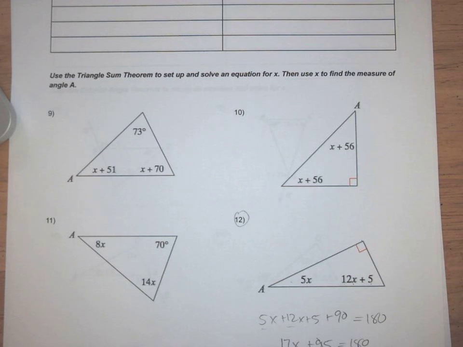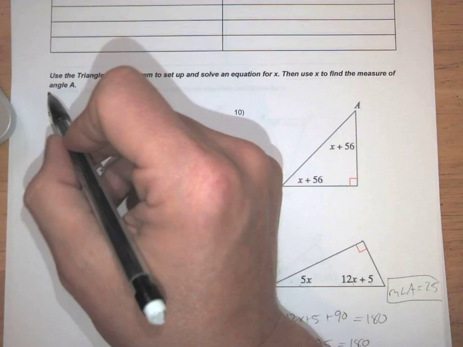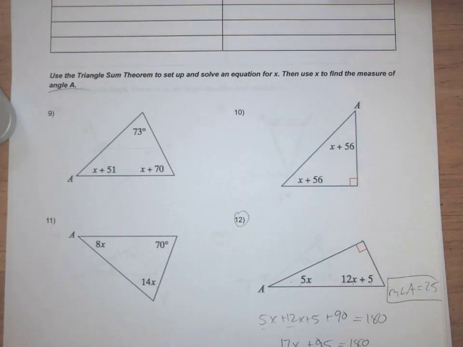So we know x is 5, right? We plug it back in. 5 times 5 is 25. So the measure of angle A equals 25 degrees. So solve for x first, then plug it back in, because we're really trying to find the measure of angle A.